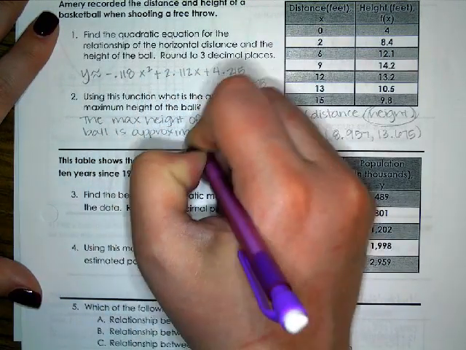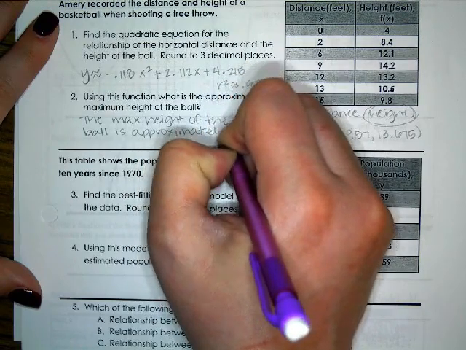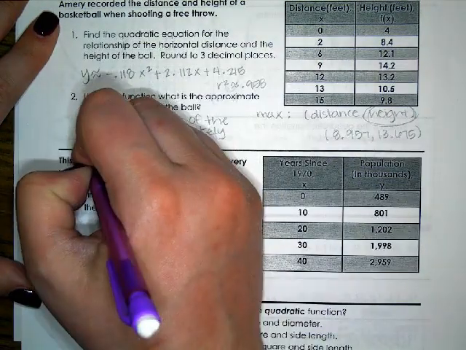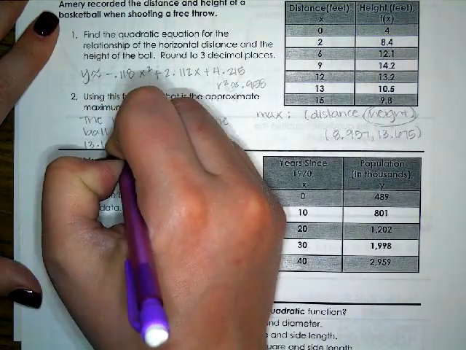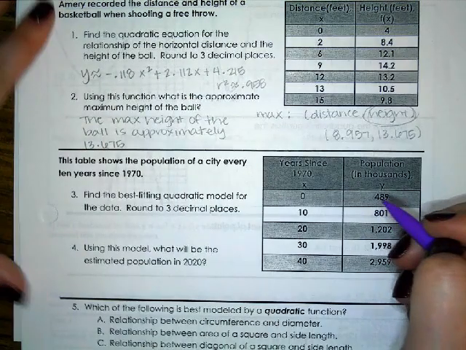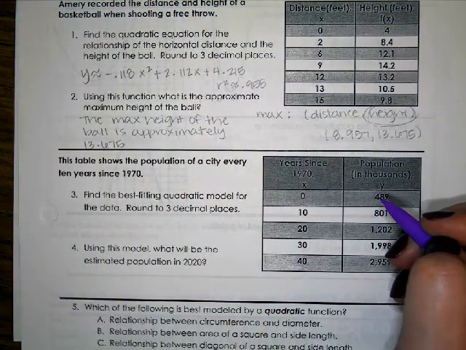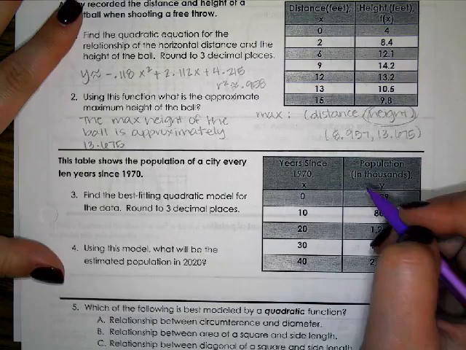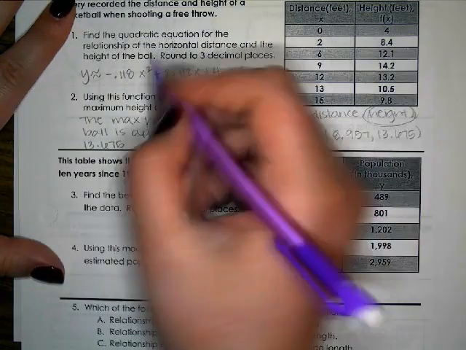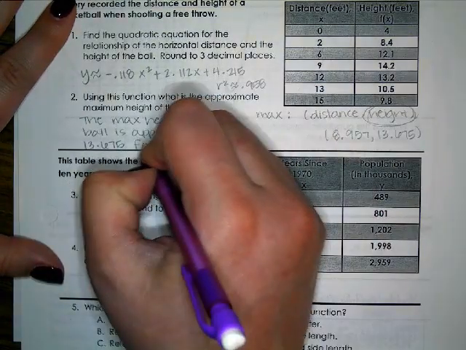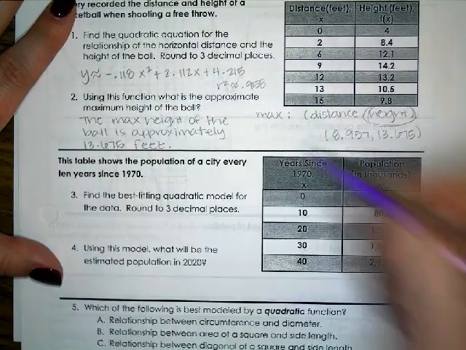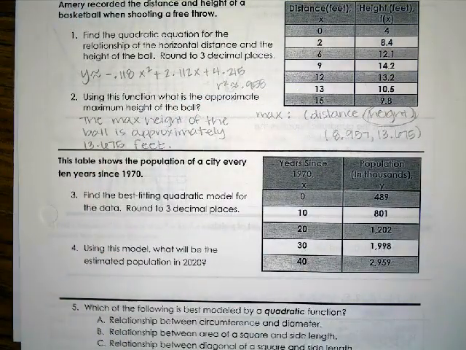For my units, I'm going to use feet. I can tell that it's feet based on the table, because the table said it's in feet. When you're done, go ahead and clear your calculator.